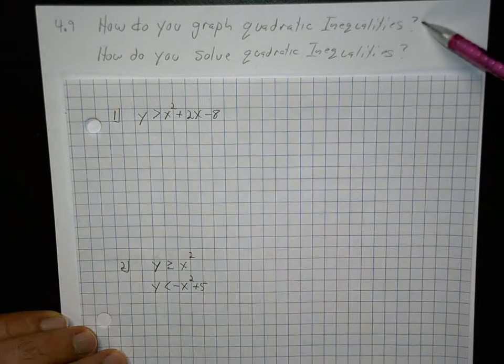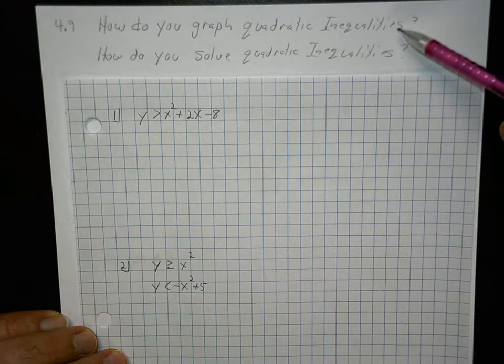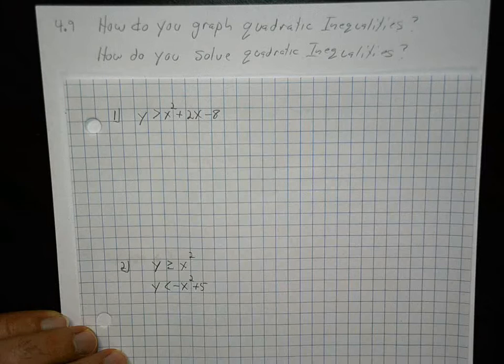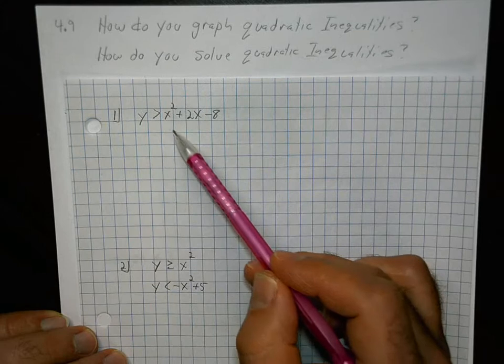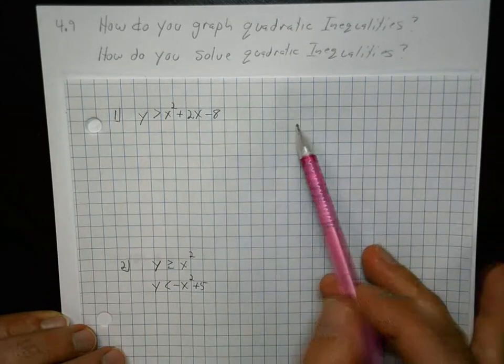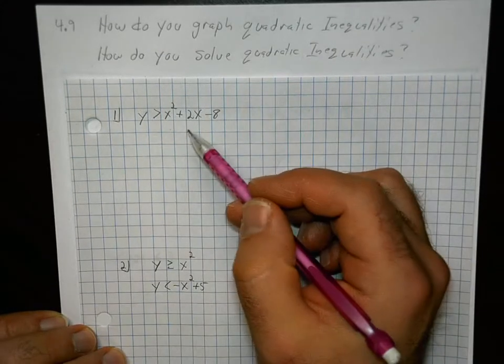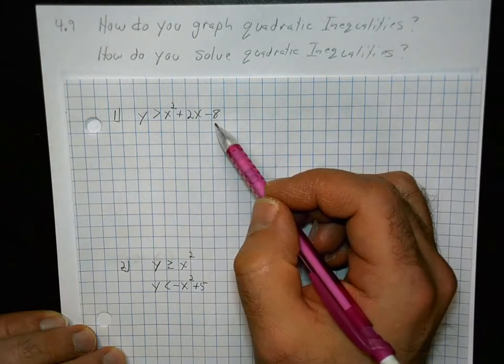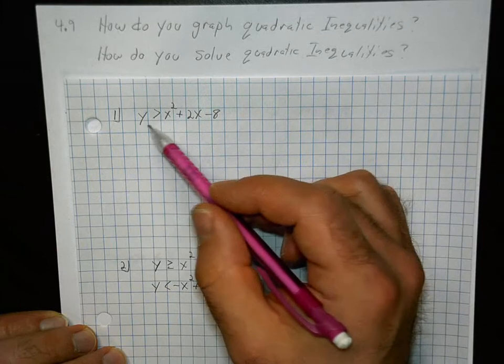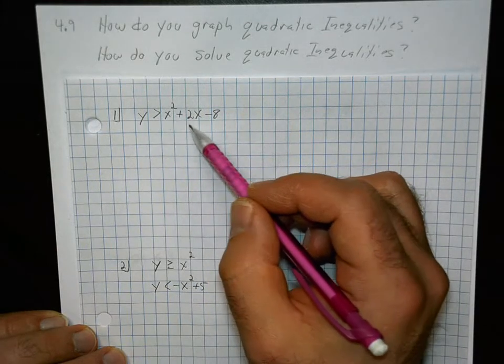It's very similar to when we graphed linear inequalities. So when we consider graphing inequalities, we have to consider shading. We have to consider whether our graph is a solid line or a dashed line. Okay, so it's very similar. So we're just extending this to parabolas. Okay, so when we graph these, we have to identify what form we're in and how we're going to graph it. Okay, so looking at this, one's in standard form.